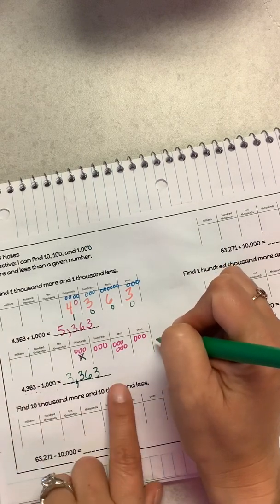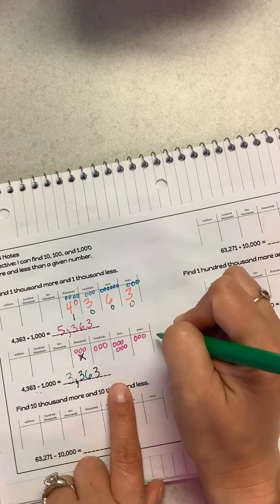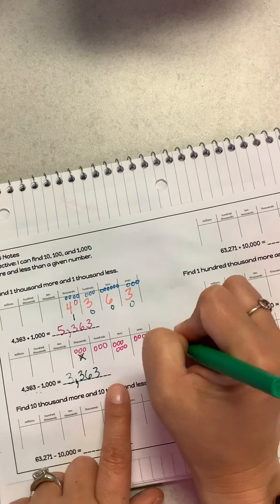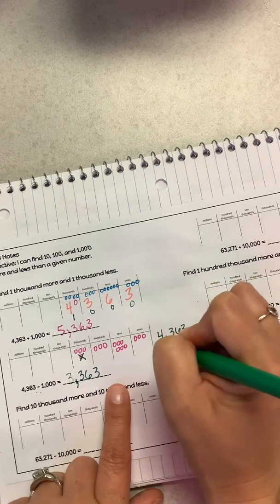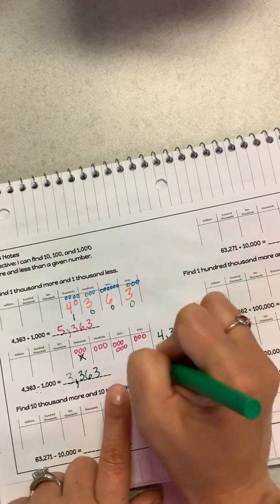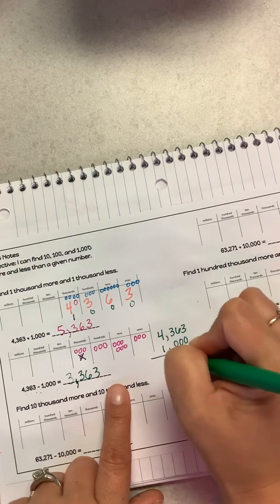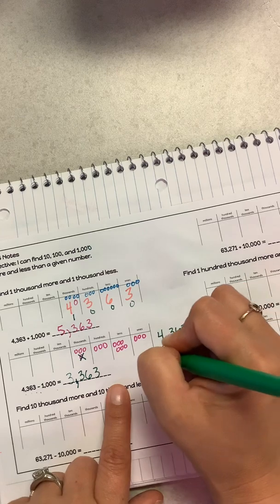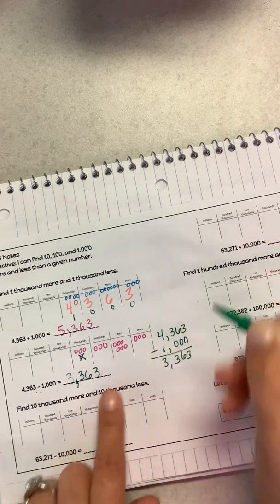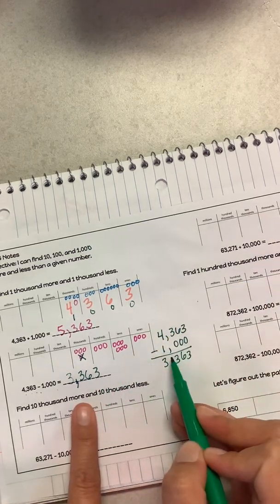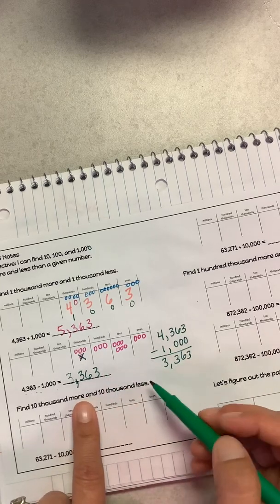Okay, pretty easy. If you really line up your numbers, another way that I like to view it is, this is horizontal, I like to put it vertically. So if I line up my numbers, 4,363 minus 1,000. See how I lined up my numbers? 3 minus 0 is 3, 6 minus 0 is 6, 3 minus 0 is 3, and then 4 minus 1 is 3. Do I get the same answer? Yes.